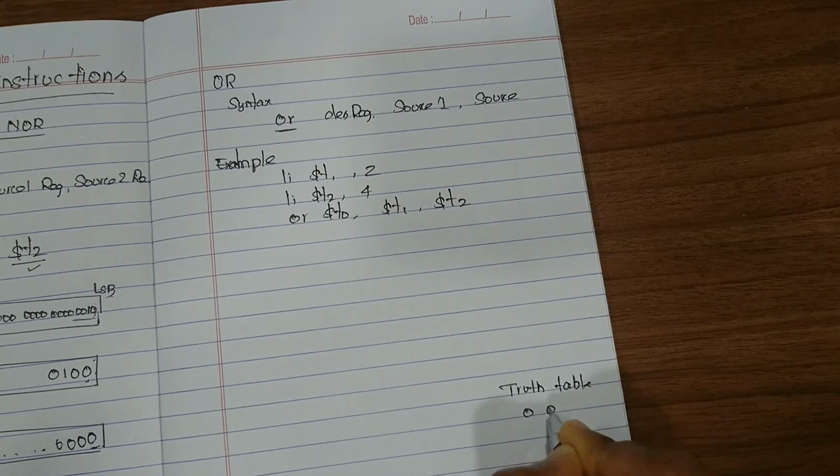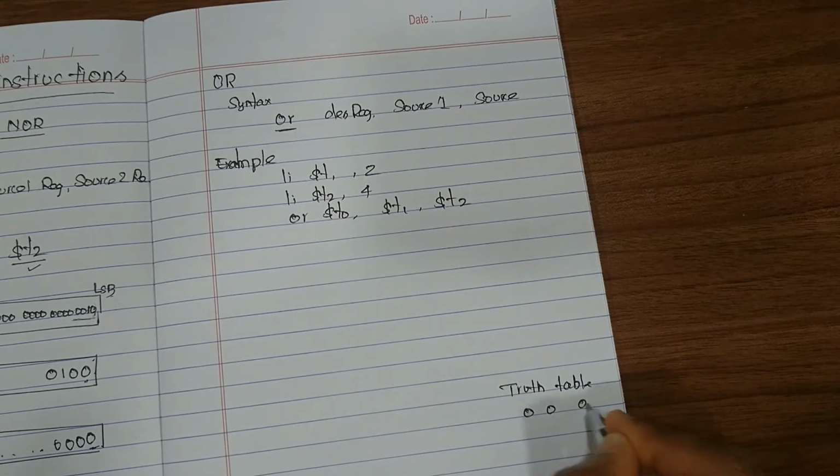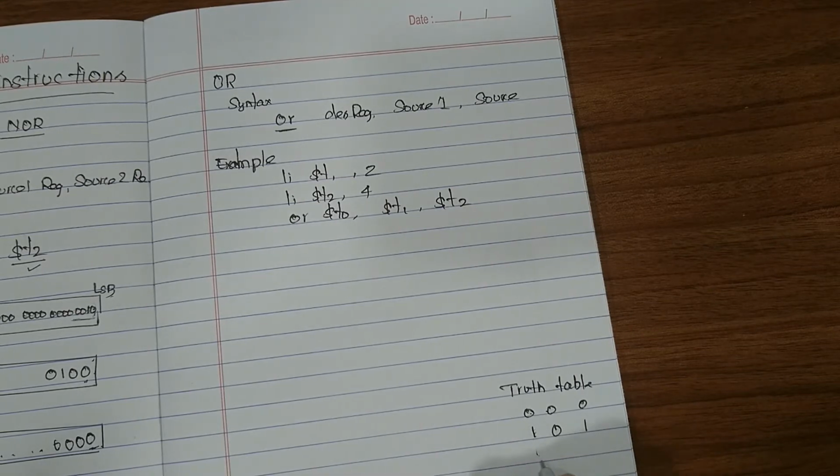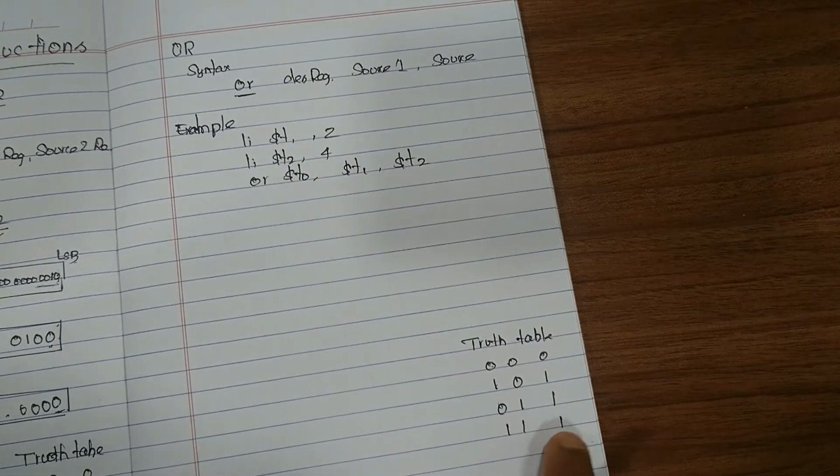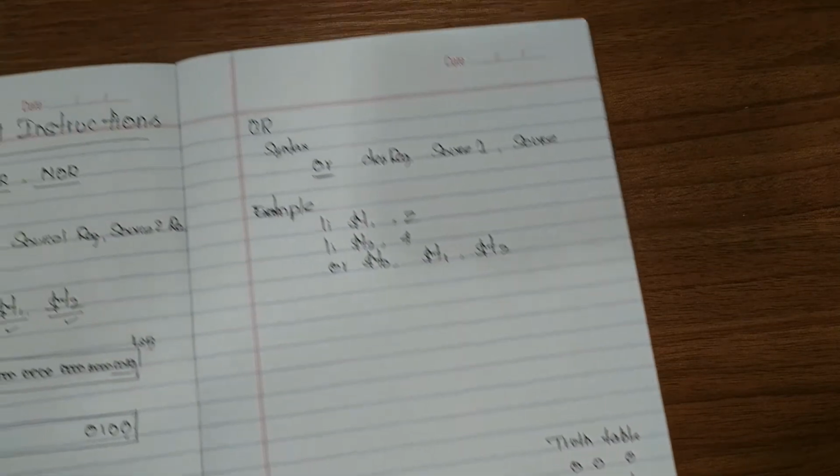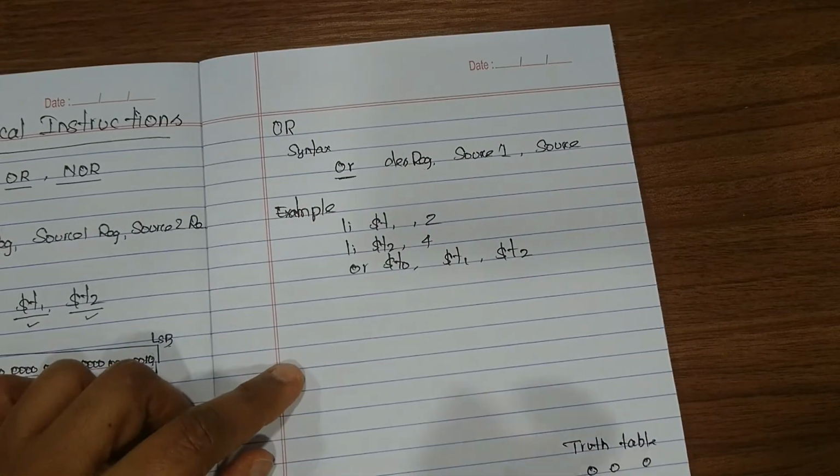If both the registers are 0, you will get a 0. Output is 0. If both inputs are 0, the output is 0. If any one of the inputs is 1, you get a 1. Let's say 1, 0 or 0, 1 or both are 1, you get a 1. So this is the truth table of OR. You have to remember the truth table. You already studied it in digital logic design.